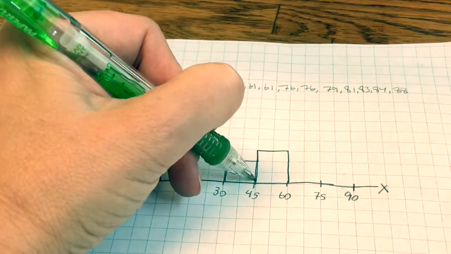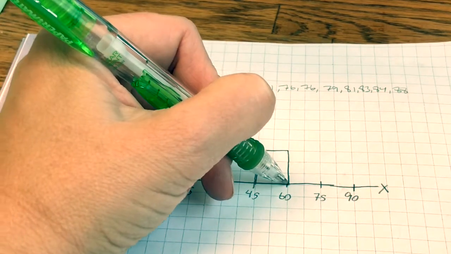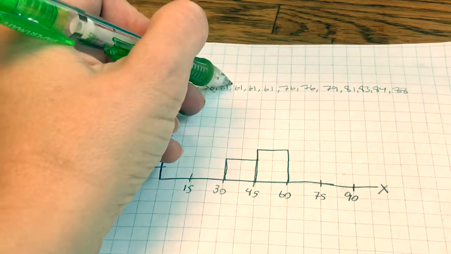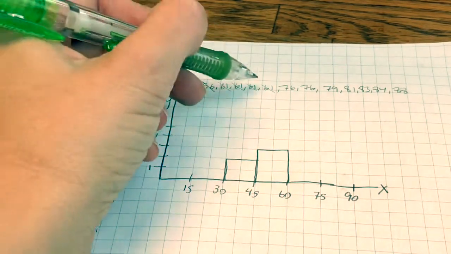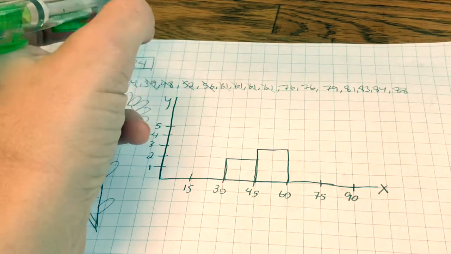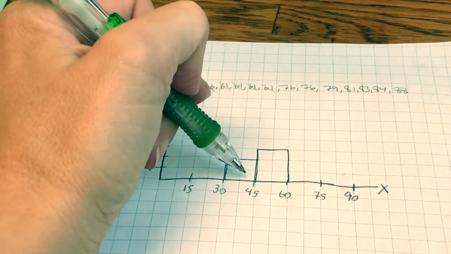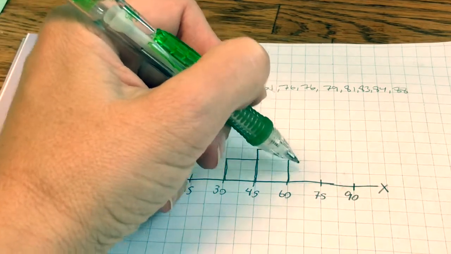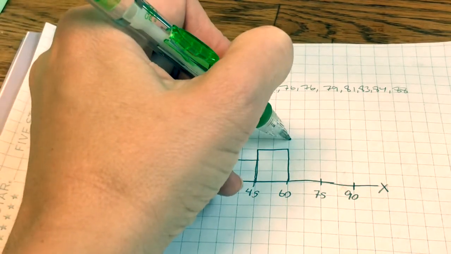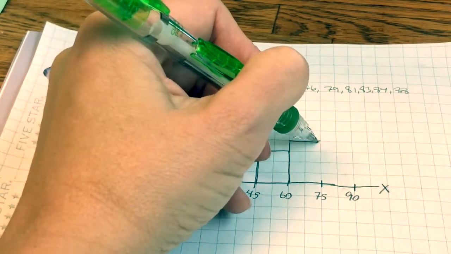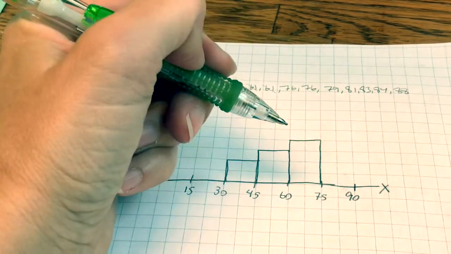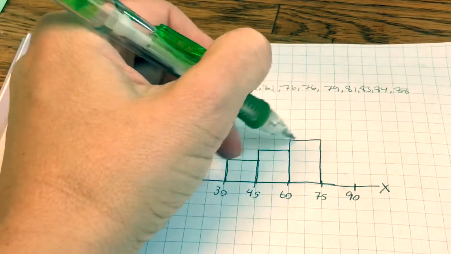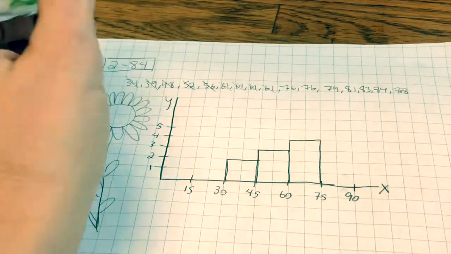Okay. Now I'm going to look for all my numbers between 60 and just under 75. I have 1, 2, 3, 4. They're all the same number, but in a histogram we can't see actually what the numbers are. We just see how many numbers are in that range. So there are 4 numbers in that range, from 60 all the way up to 75, but under 75. Even though they're all 61, they all go in this bin.